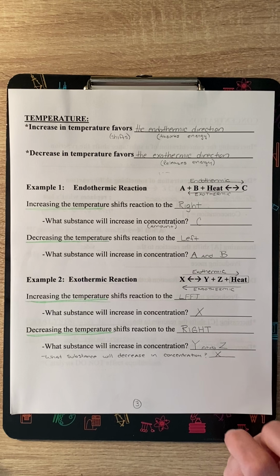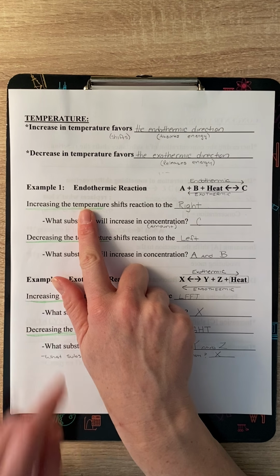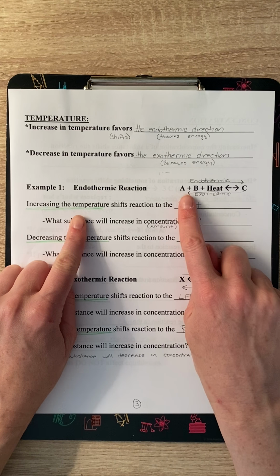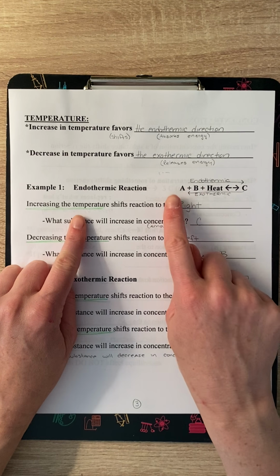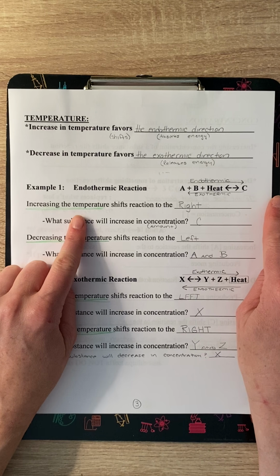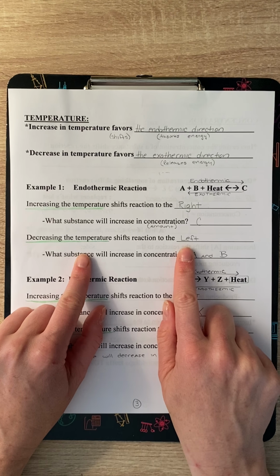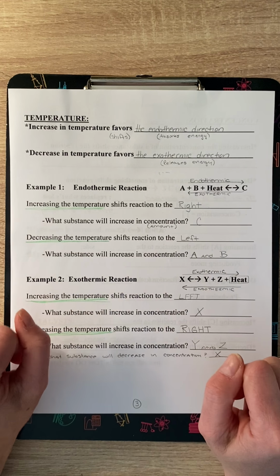Increasing the temperature will always favor or push in the direction of the endothermic reaction. So increasing the temperature for this first example makes the reaction shift to the right, because that forward reaction is endothermic, while decreasing the temperature makes it shift to the left.